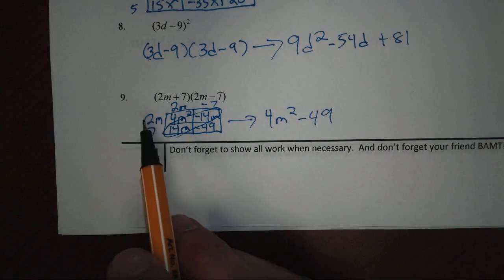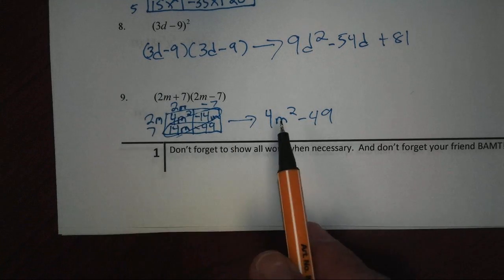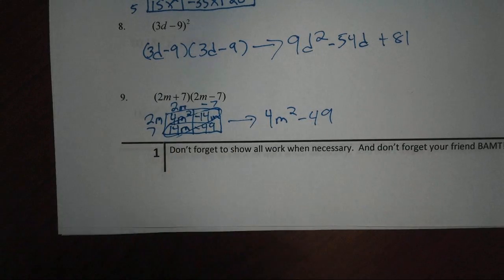And some of you might have recognized that at the beginning, because you see that this is the difference of squares factored form. So you know that the answer is just the squares with a minus sign. But if you didn't see that, not a big deal.